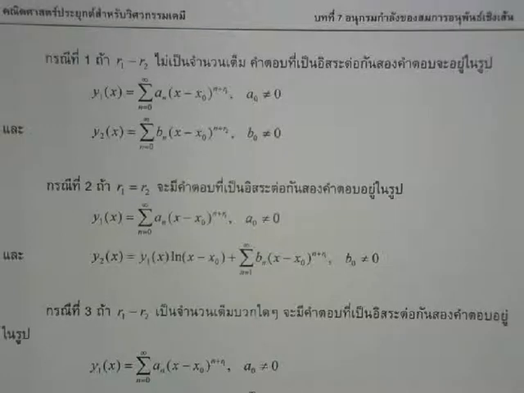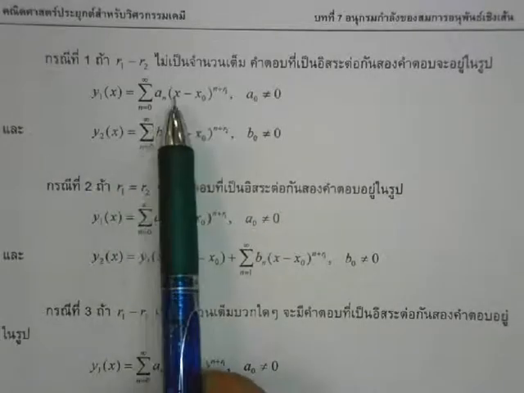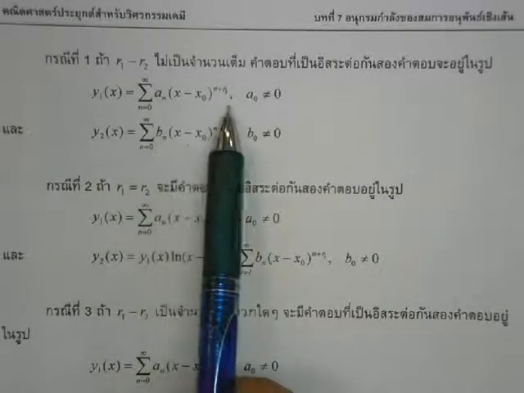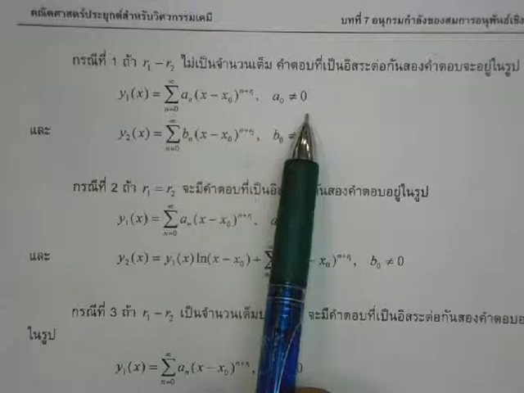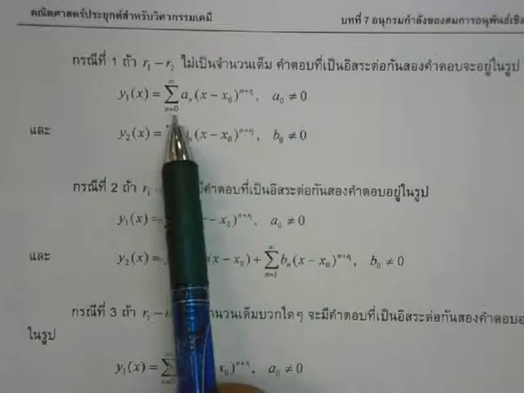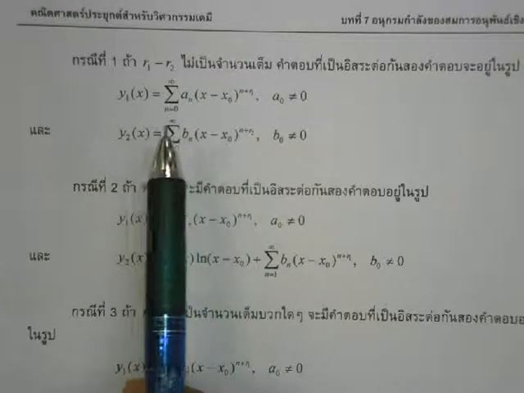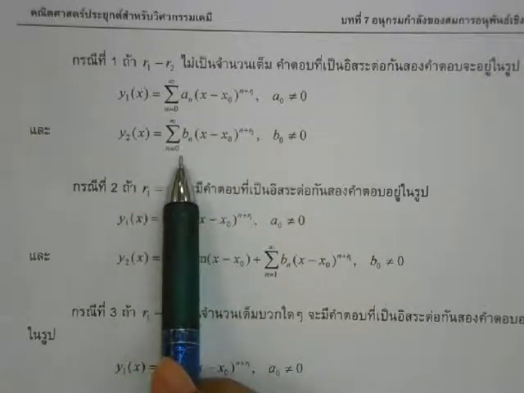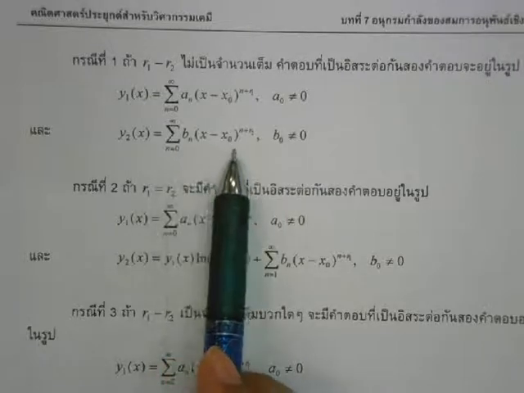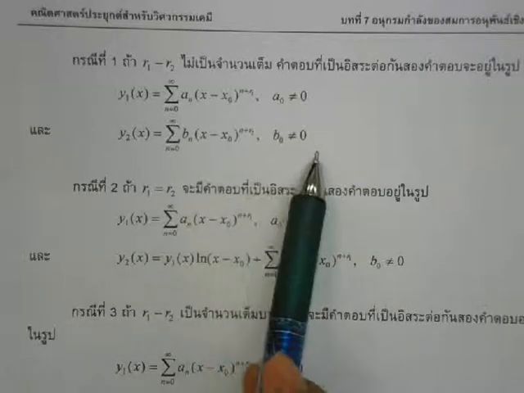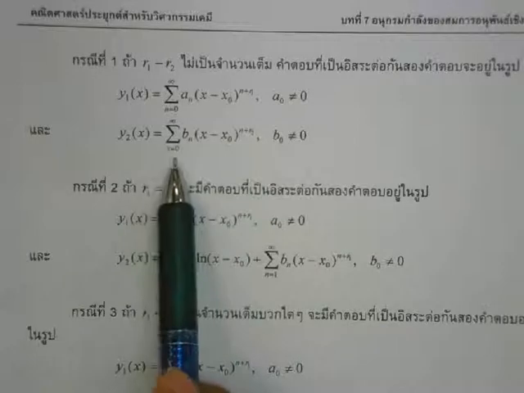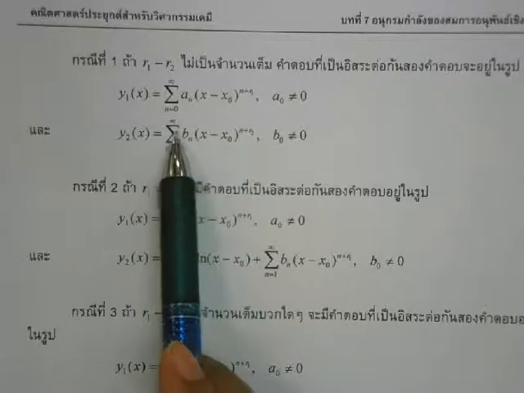If it is not an integer, you would get two independent solutions, which is y1 equal to the summation of a_n times (x minus x0) to the power of n plus r1, where a0 is not equal to 0 and the summation starts from n equal to 0 to infinity. And the second solution, y2, is equal to the summation of b_n (x minus x0) to the power of n plus r2, where b0 is not equal to 0 and also the summation starts from n equal to 0 to infinity.